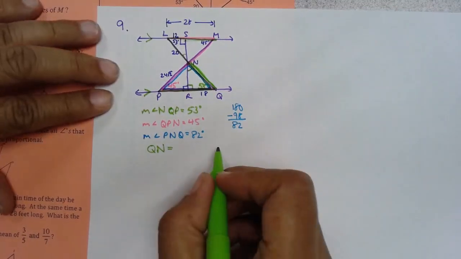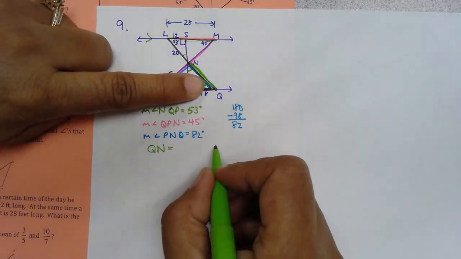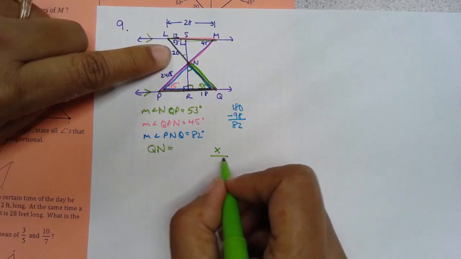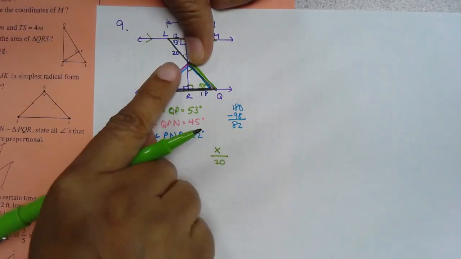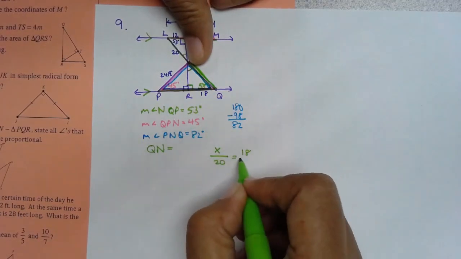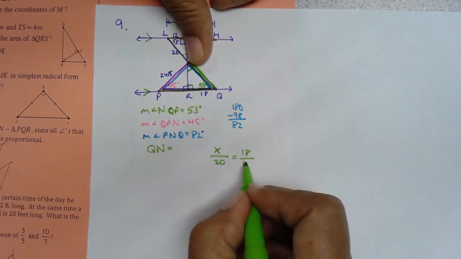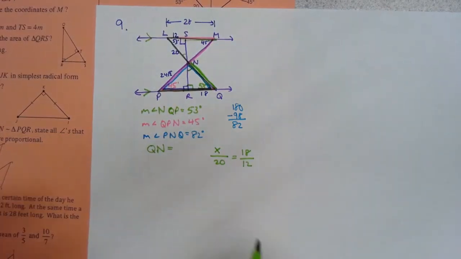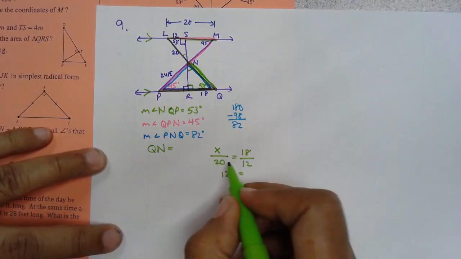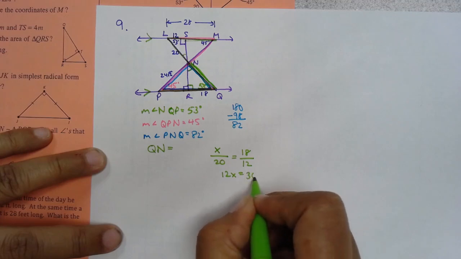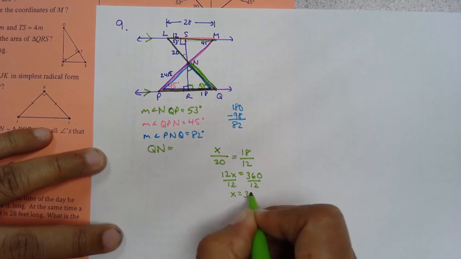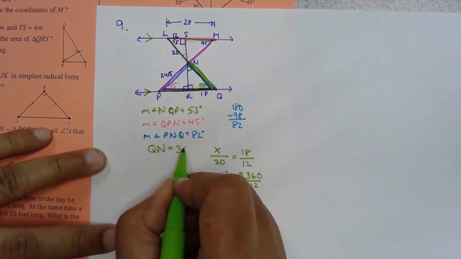So to solve for QN, I'm going to scoot this up and set up a proportion. QN is what I'm solving for, so that's x over 20, with the other triangle covering that up, equals 18 over 12. I'm going to cross multiply. So x times 12 is 12x, which equals 20 times 18, 360. If I divide both sides by 12, I get 30. So QN is a length of 30.